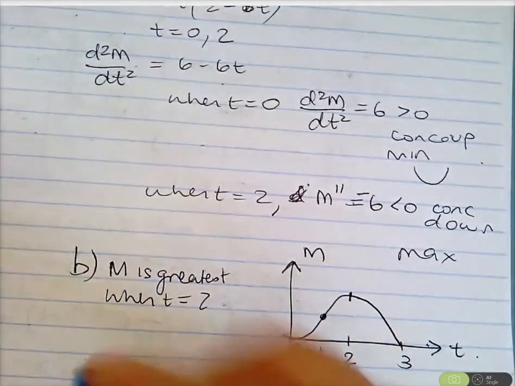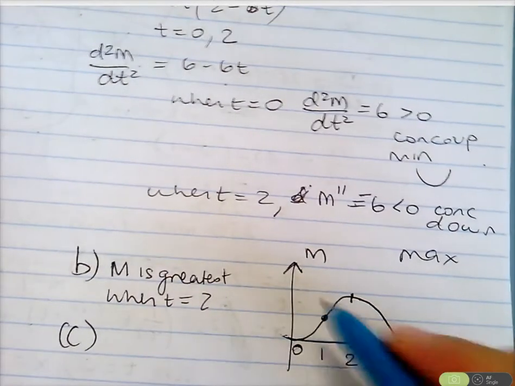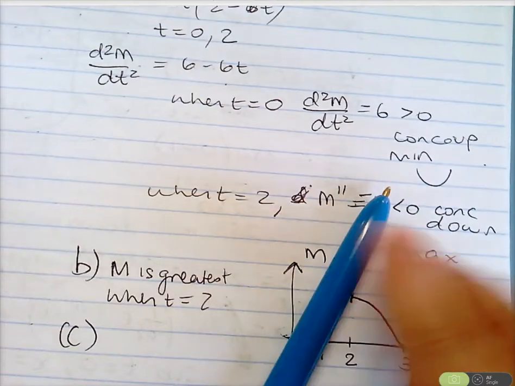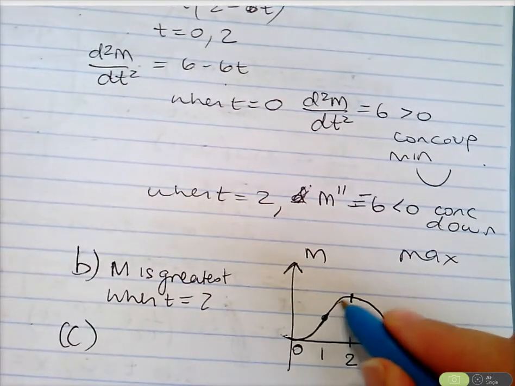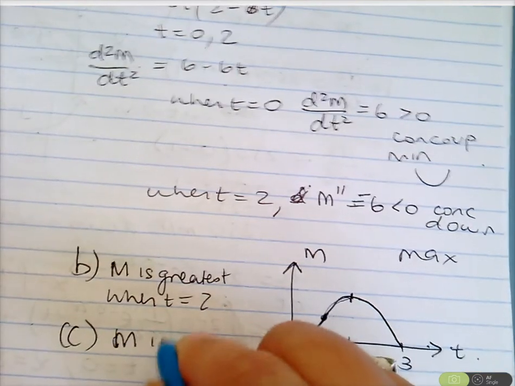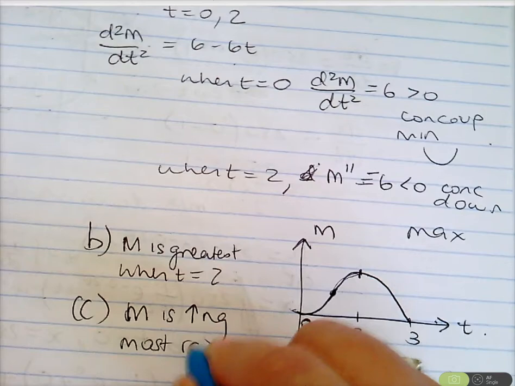But for part C, when is the amount of medicine increasing most rapidly? Look, increasing, the steepest gradient. That's your inflection at 1. And then it's still increasing but at a slower rate, concave down. So M is increasing most rapidly when T is 1.